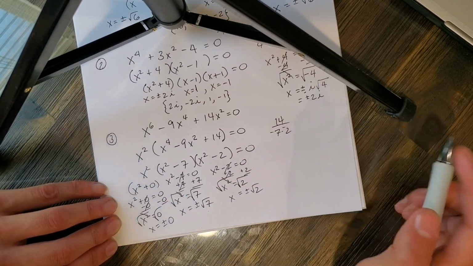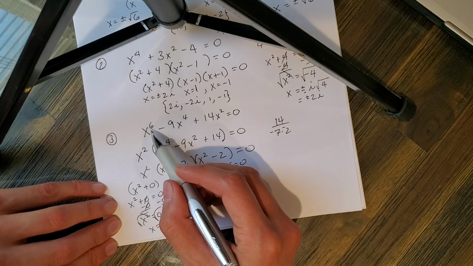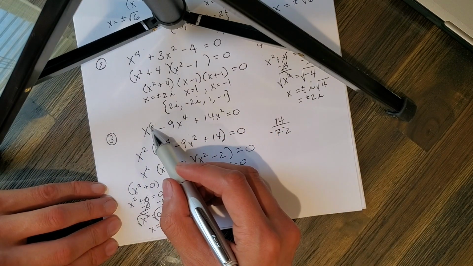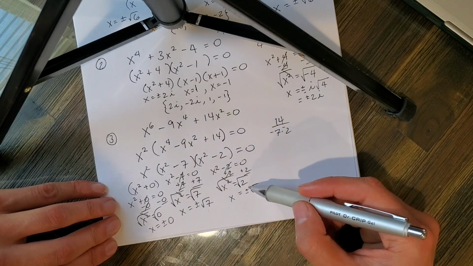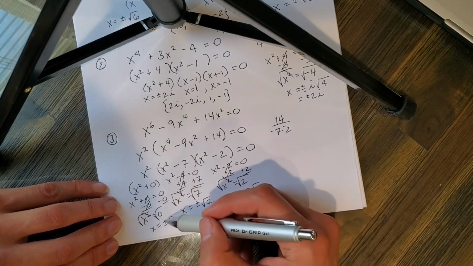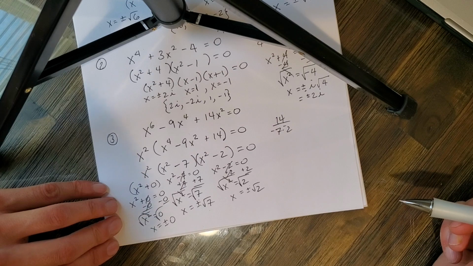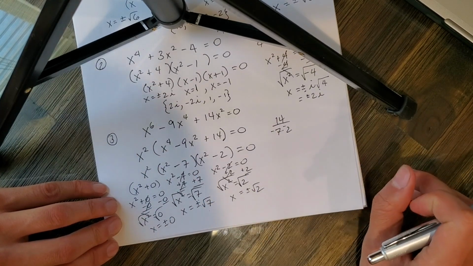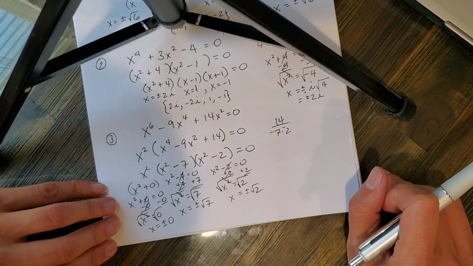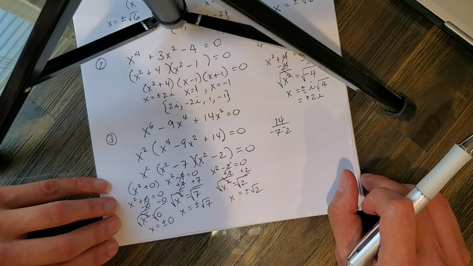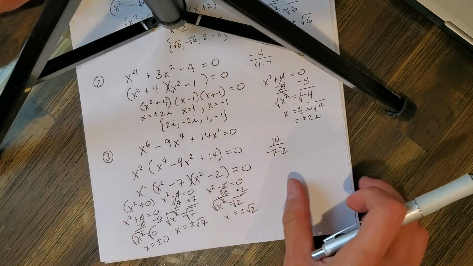Okay? Notice I have 6 as my exponent here. That means I should have at most 6 solutions. So I have 1, 2, 3, 4, 5, 6 right there. Okay, so the 0 actually repeats twice. Okay? All right. 2 more to go.